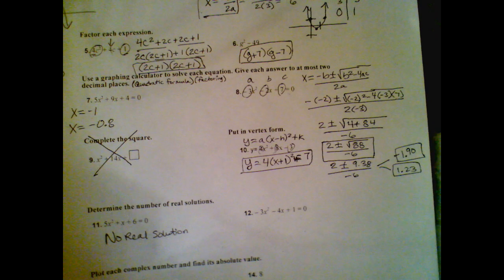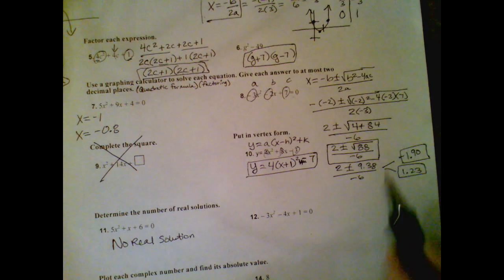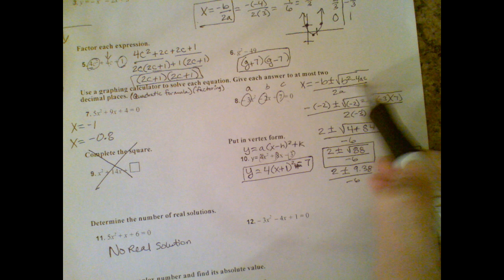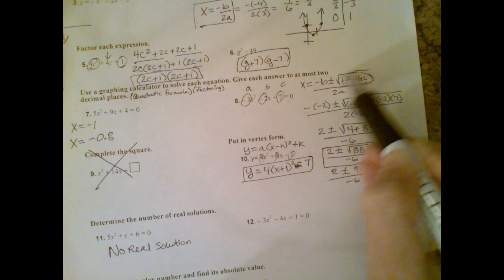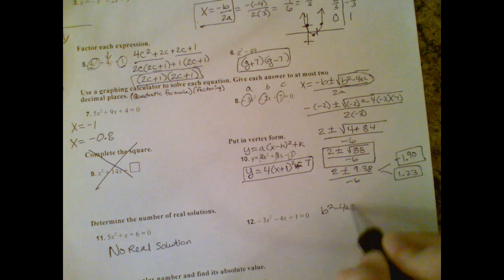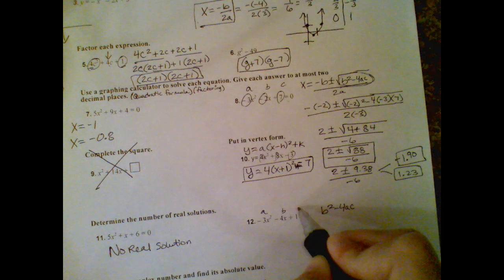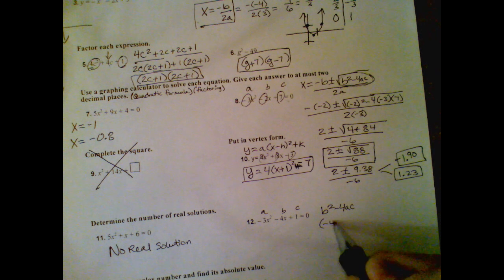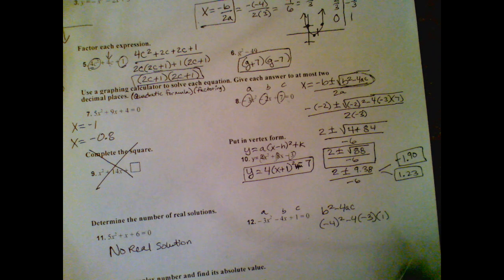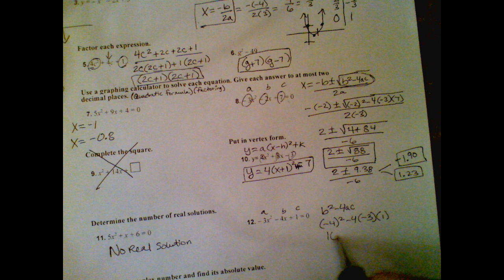Now for number 12, the other option that you have, you can use this quadratic formula that we used on number 8, and you just have to use the discriminant. Okay, so that b squared minus 4ac. So label our a, our b, and our c. We're going to plug that in. We're going to simplify this down.